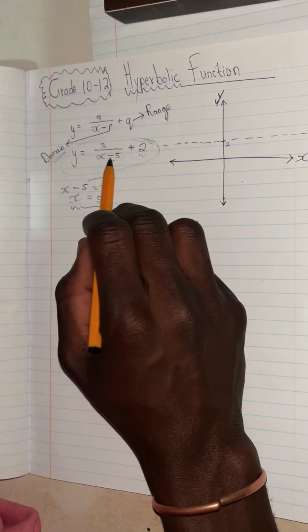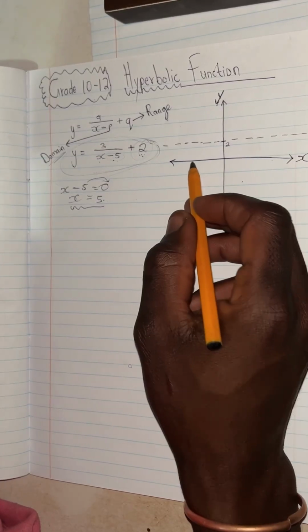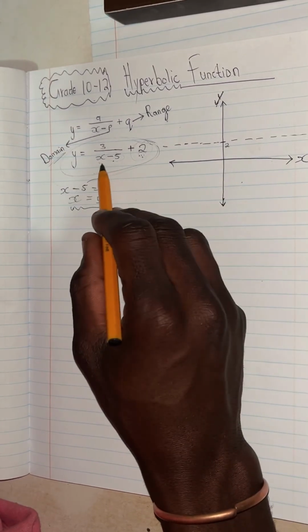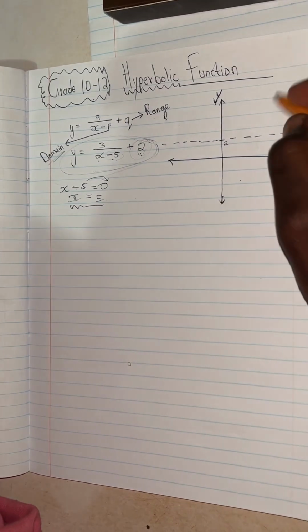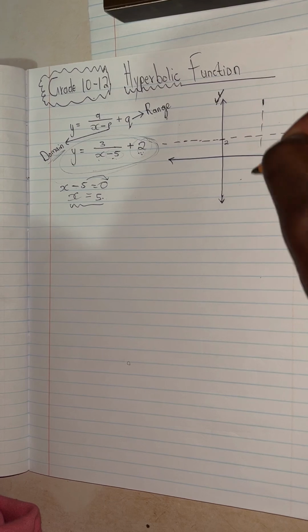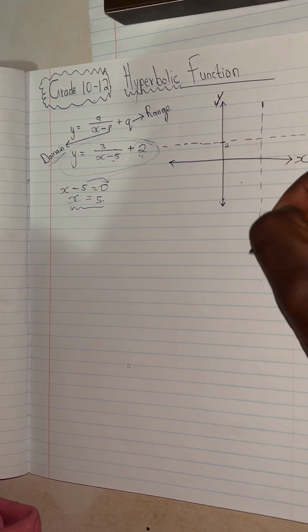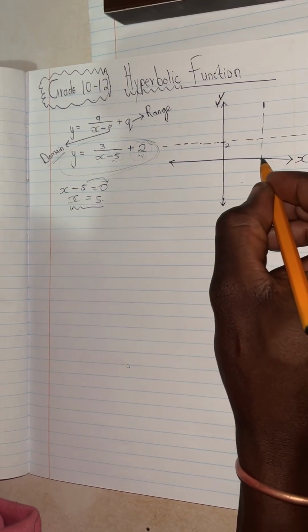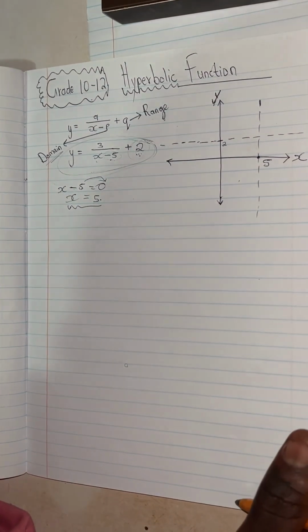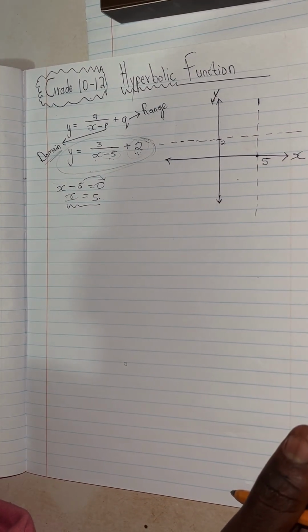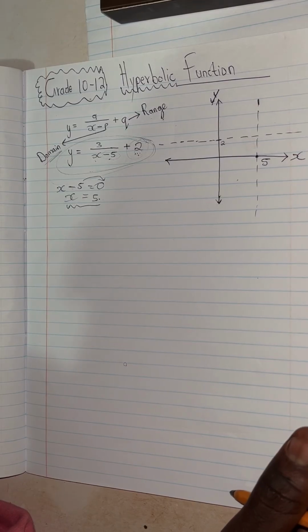That's why when it's negative here, you must write it as positive. If it was positive, we should have written it as negative. In this case they gave us minus 5, so that's why it's positive. I hope you understand. So 5 is somewhere here. Then you are almost done.